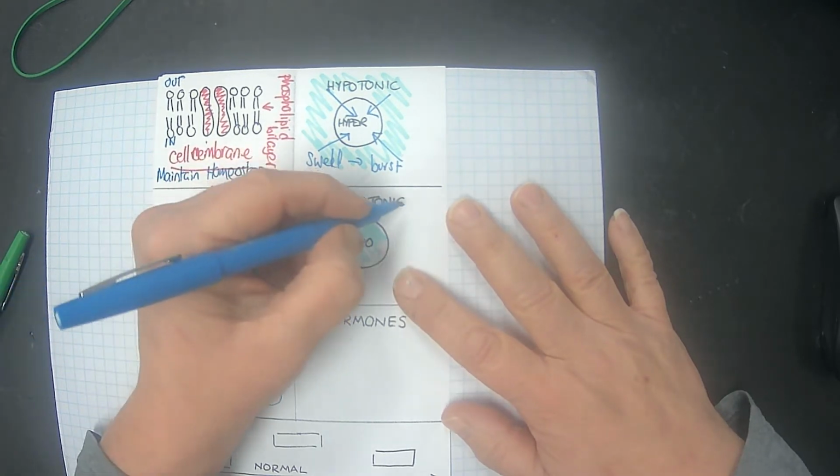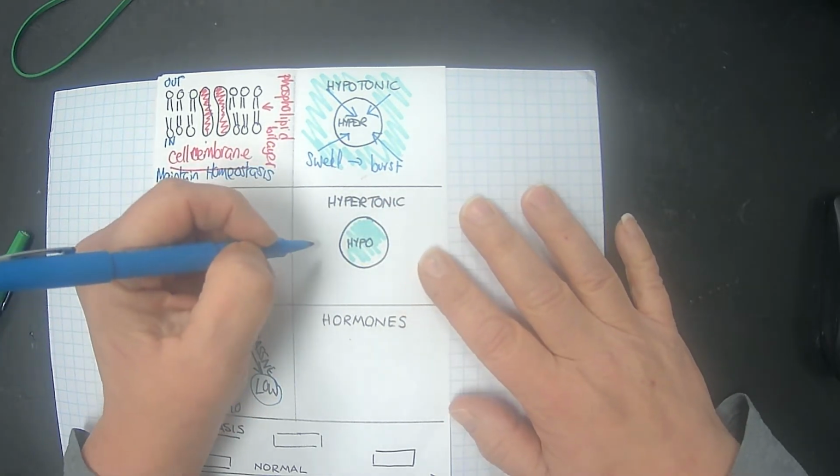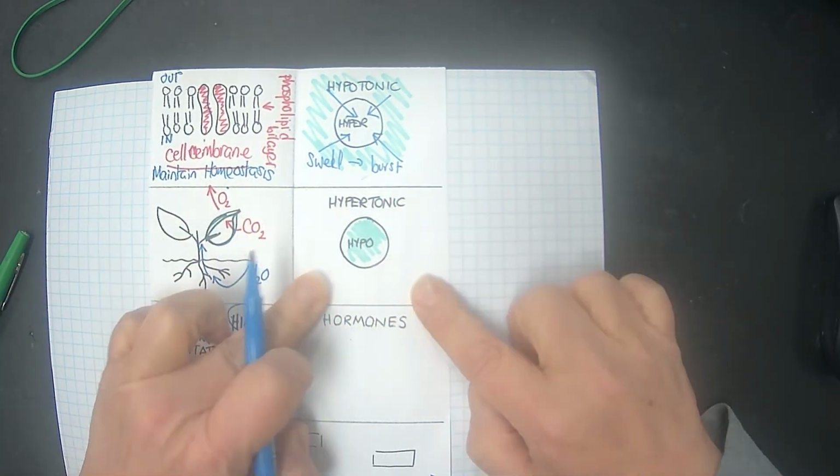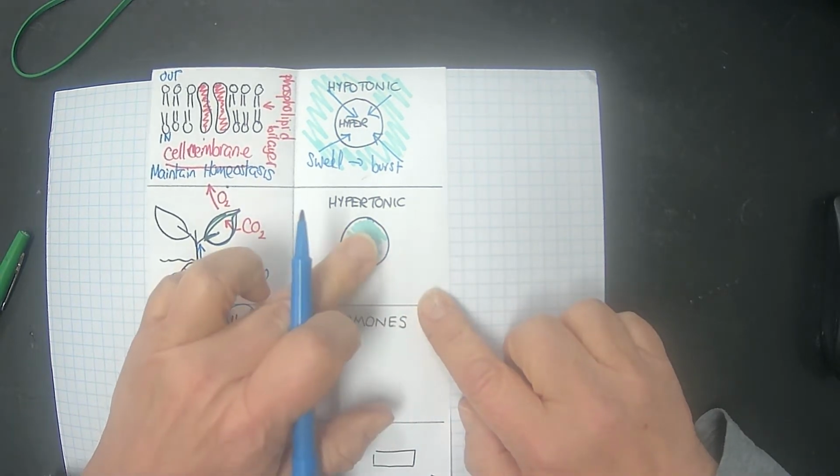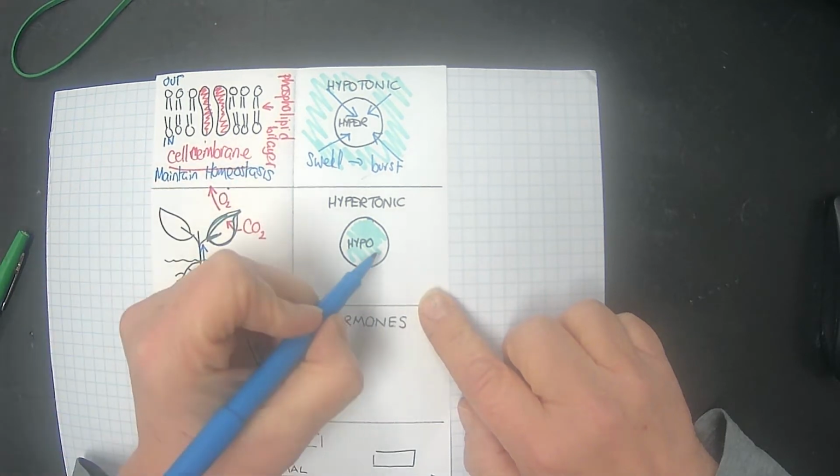On the other hand, a hypertonic environment is one where there's very little water outside. So now we've got more water inside the cell than outside the cell.